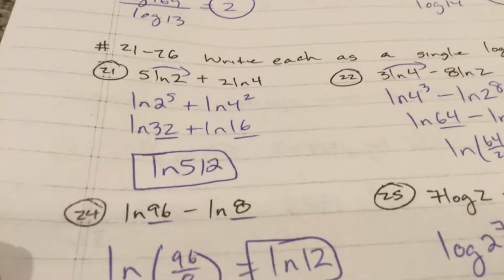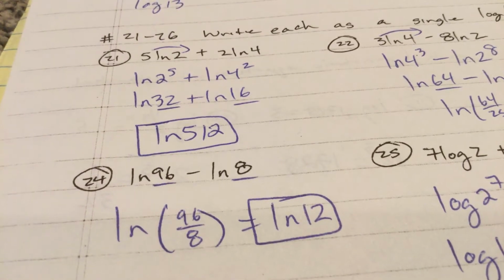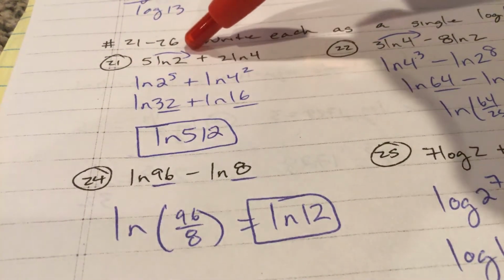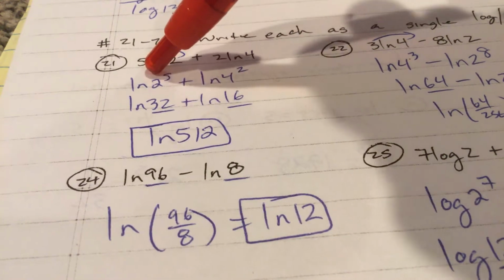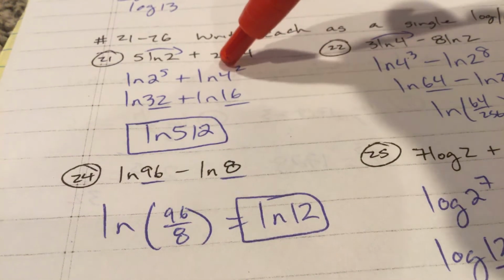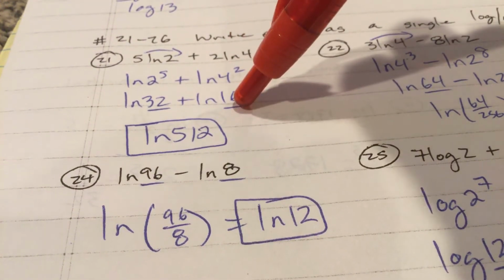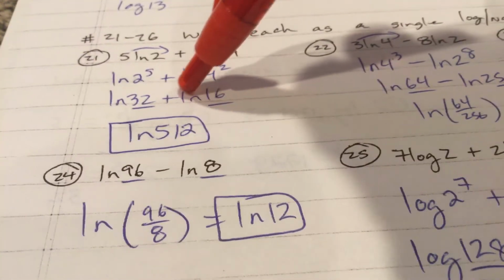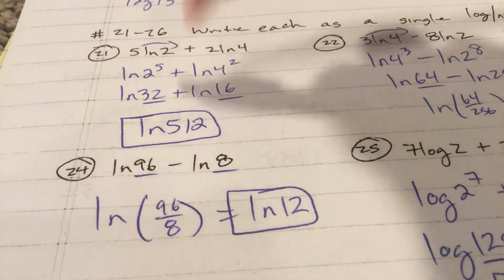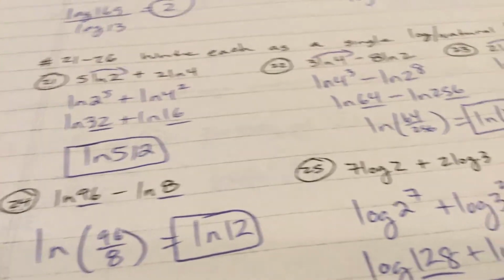Next page, the properties of logs. Remember, natural log is log base e. This was originally an exponent, so bring it up. That's now 2 to the 5th, natural log 32. This was originally an exponent, so bring it up. Natural log of 4 squared, natural log 16. In the log world, addition means I can put them together through multiplication. 32 times 16, 512.